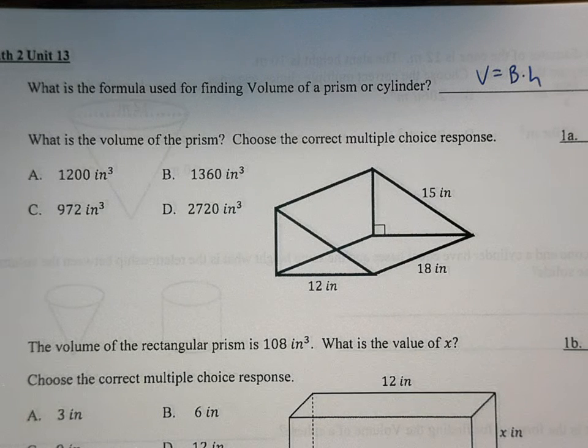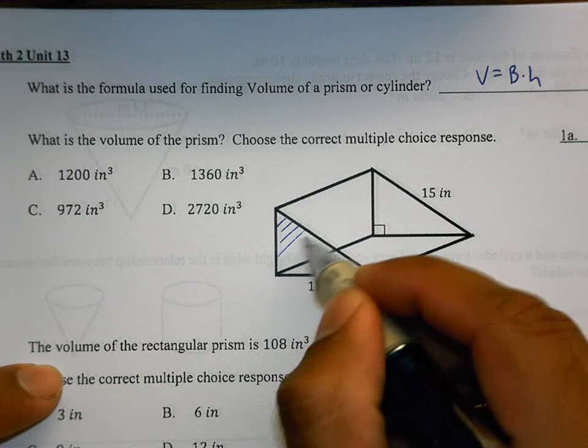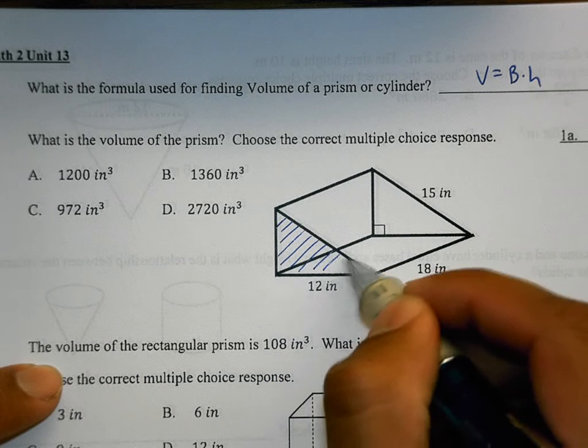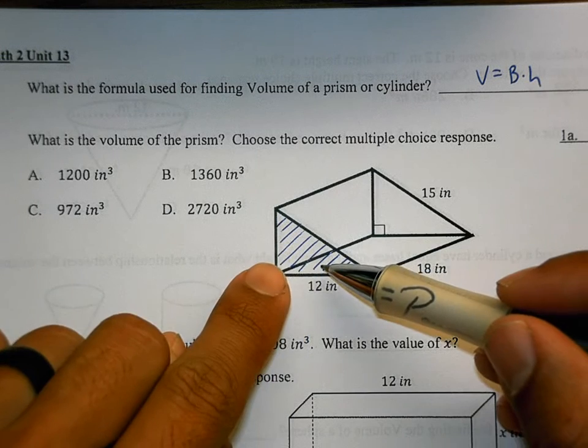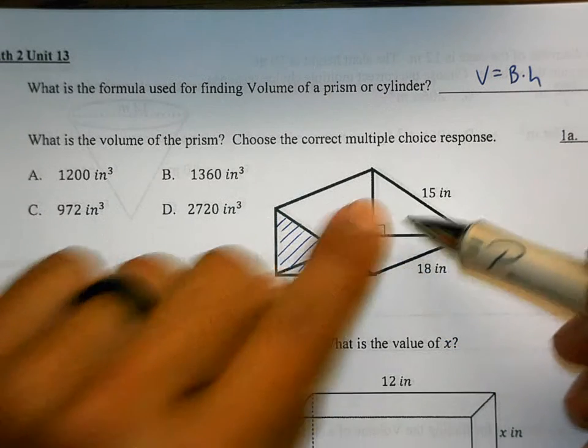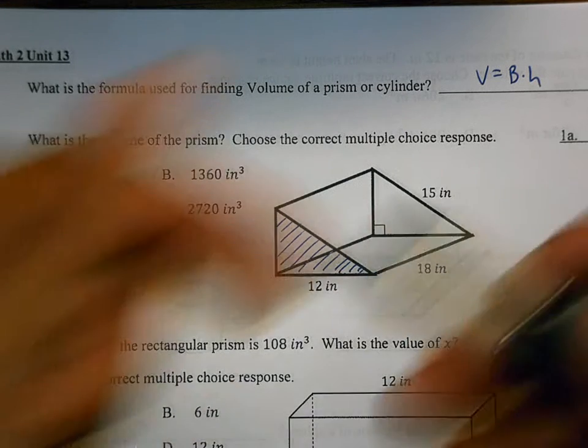And so, if your base is a triangle like 1A, I know that the base is a triangle because that's the shape that matches on the other side. It's the only thing in this prism that is the same on both sides.